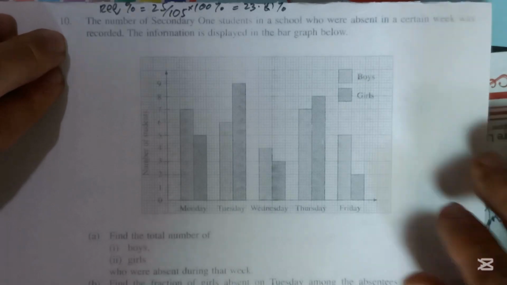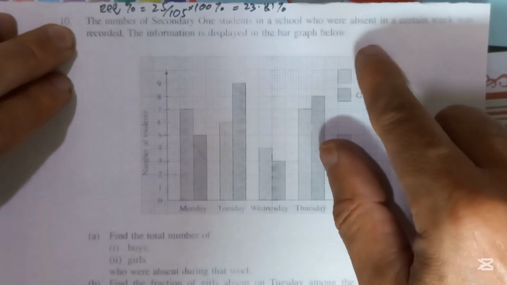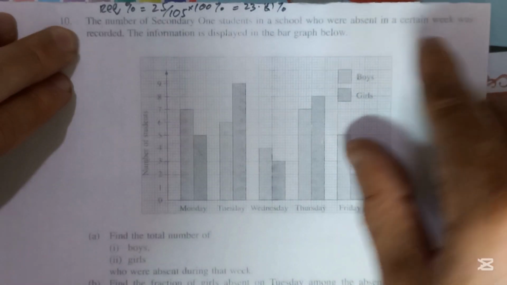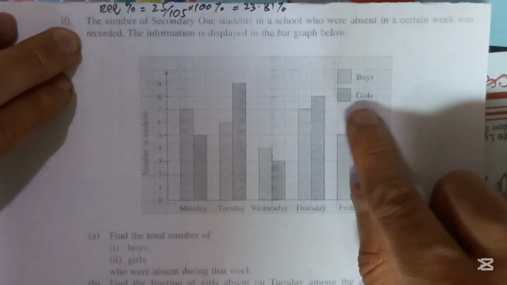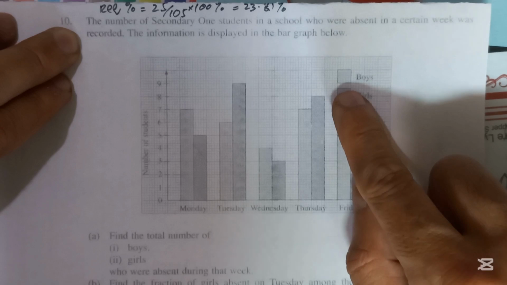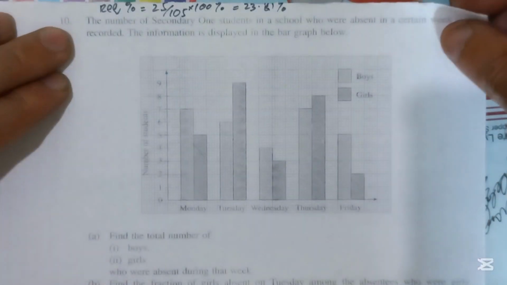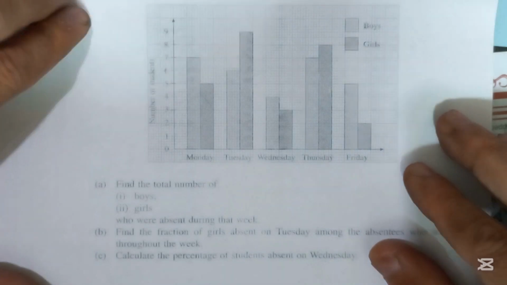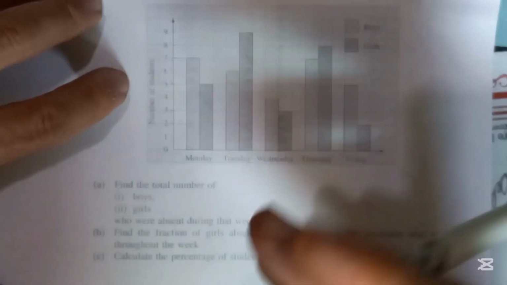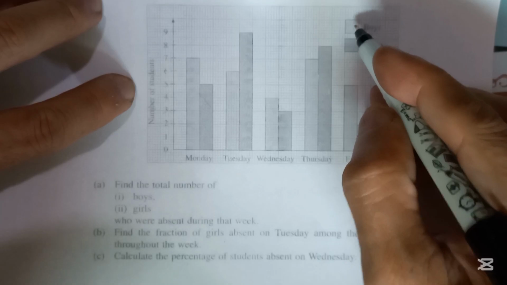The statement of the next question is: the number of secondary one students in a school who were absent in a certain week was recorded. The information is displayed in the bar graph below. So here is the bar graph. Dark color represents girls and light gray color represents boys. So now we are going to solve the question. First requirement is to find the total number of boys. So boys are represented by light color.